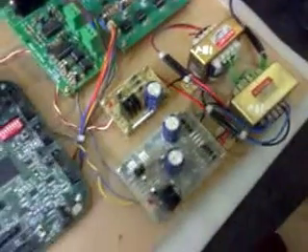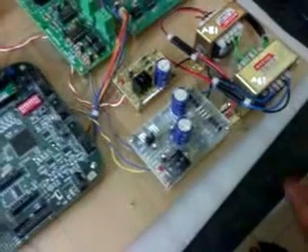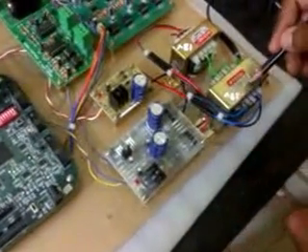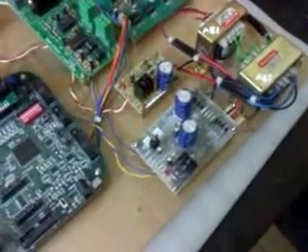The input AC supply is given to the step-down transformers. The step-down transformer steps down the input voltage from 230 to 12 volt and 18 volt respectively. After that, the bridge rectifiers are used to convert the AC voltage to the DC voltage.